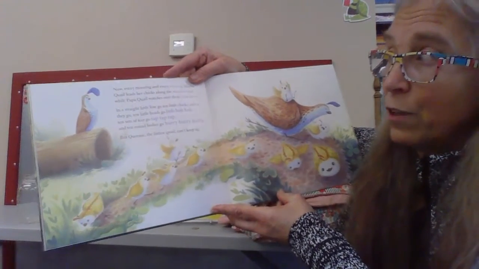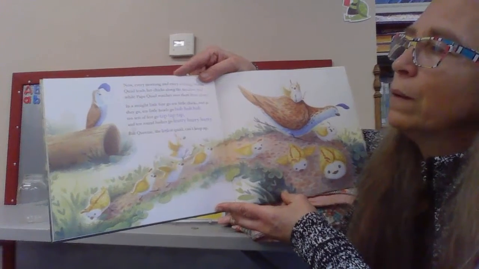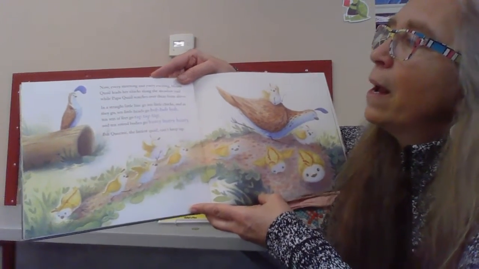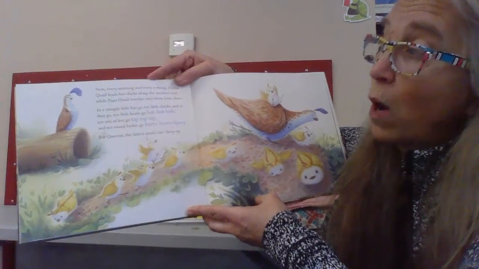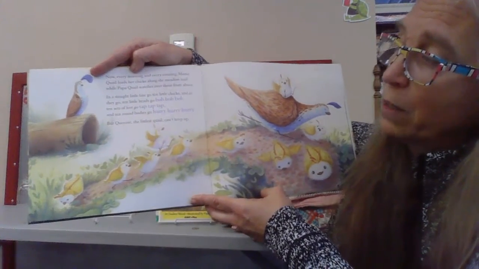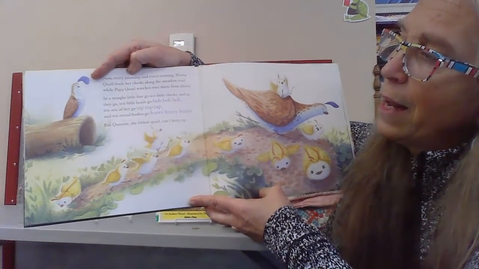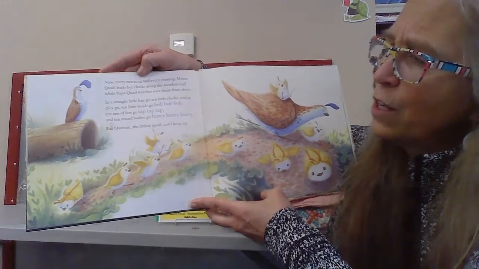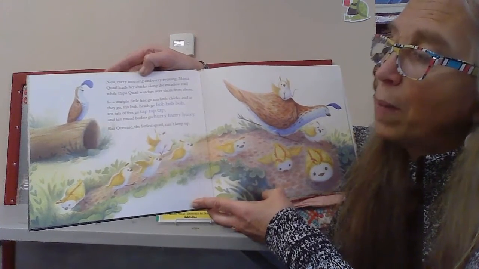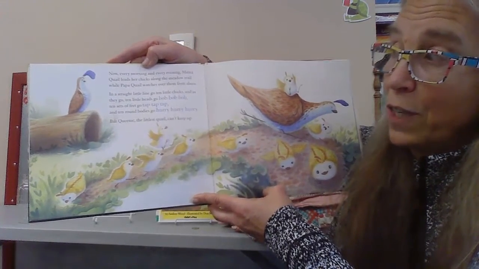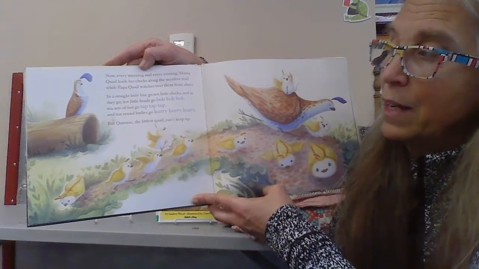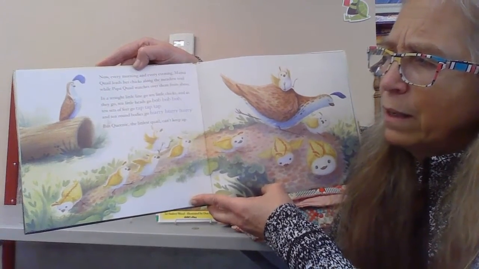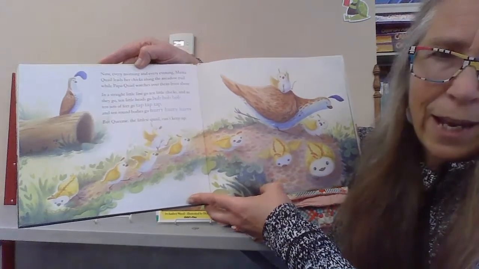Now, every morning and every evening, Mama Quail leads her chicks along the meadow trail with Papa Quail as he watches over them from above. There he is, being the lookout. In a straight line go ten little chicks, and as they go, ten little heads go bob, bob, bob. Ten sets of feet go tap, tap, tap, and ten round bodies go hurry, hurry, hurry. But Queenie, the littlest quail, she can't keep up.